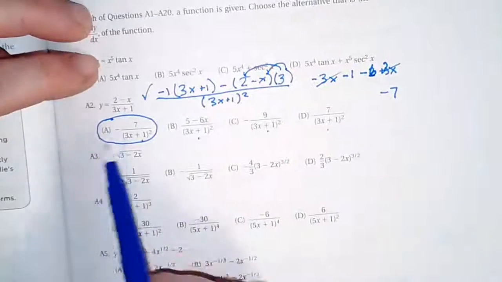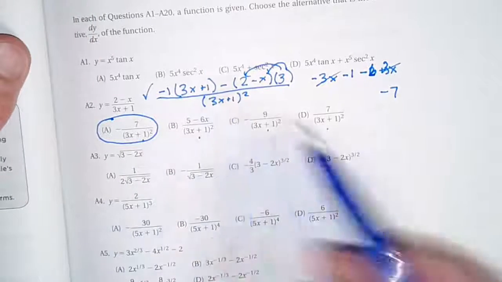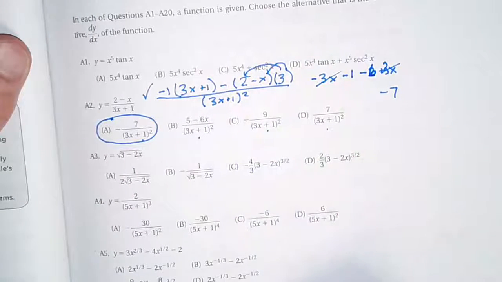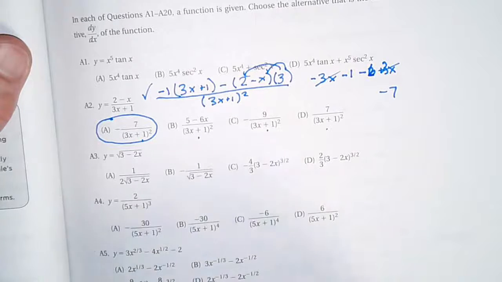There's nothing in here outside of our derivative rules that we're working on. They may look a little different. There may be some radical signs on there you have to change to 1/2 powers. But if you have any questions, I'm going to send them out right now.